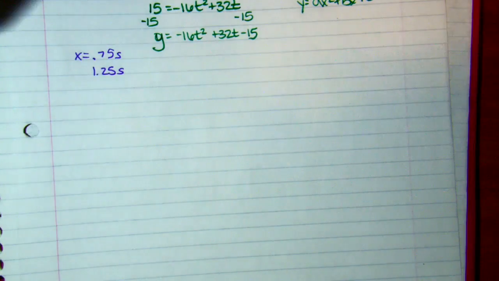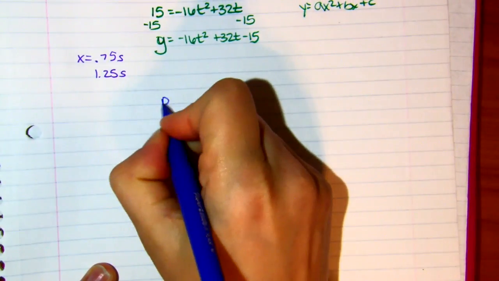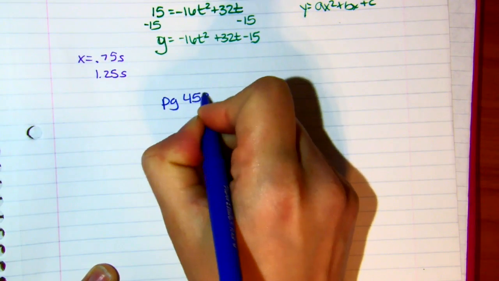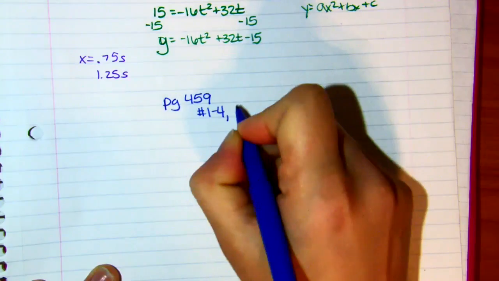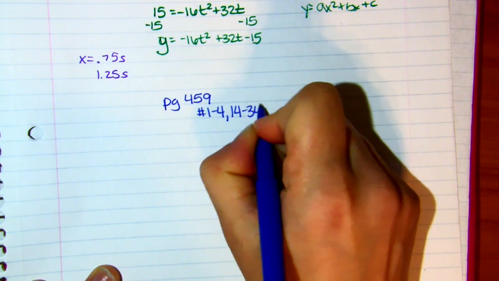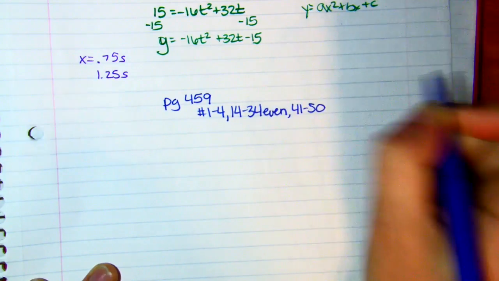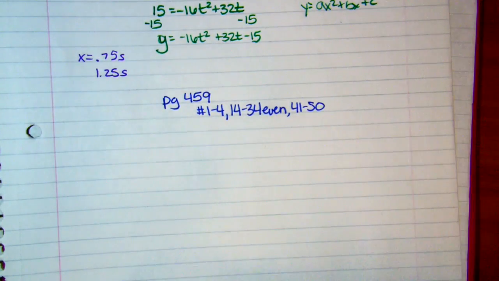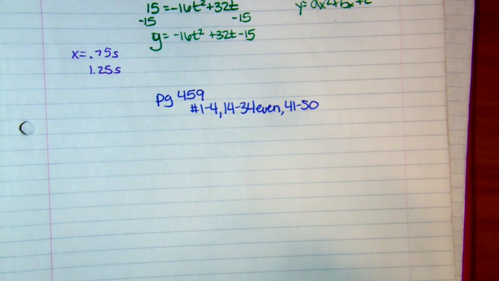Your homework for tonight is page 459, and you're going to do numbers 1 through 4, 14 through 34 even, and 41 through 50. So there's your homework assignment. Hopefully you guys are able to understand what you're doing without me having actually graphed these, because you should have a pretty good handle on that part by now. So hop to your homework.